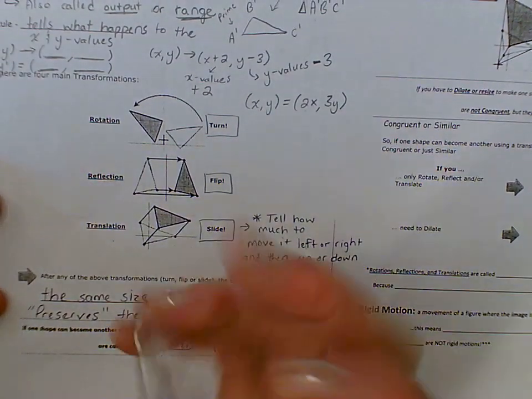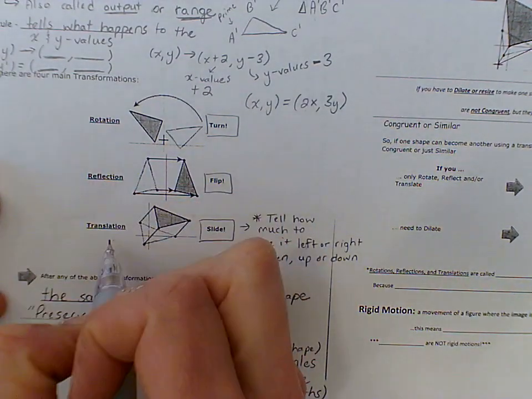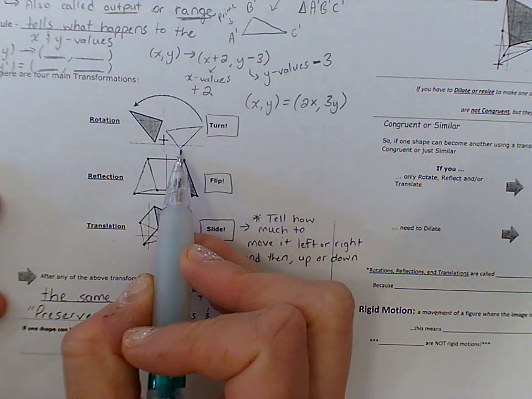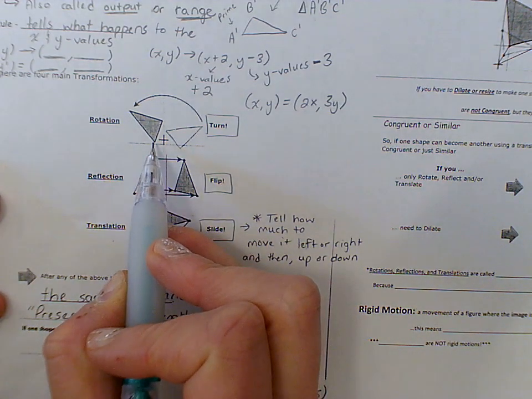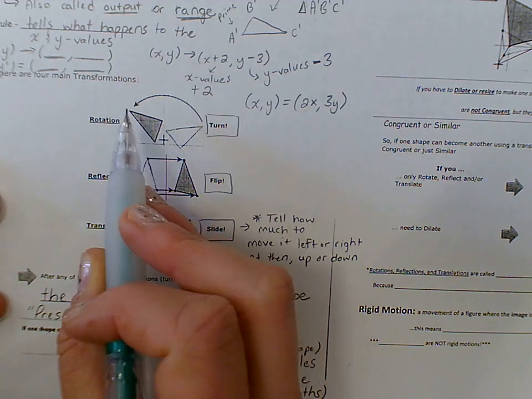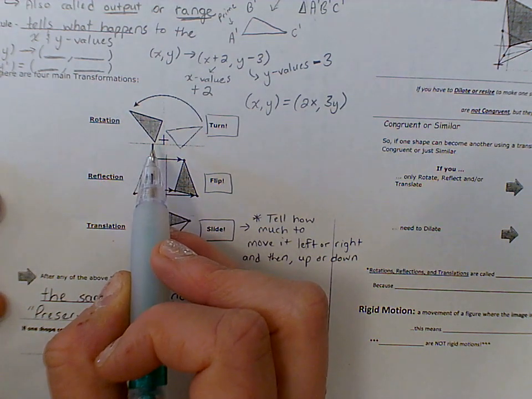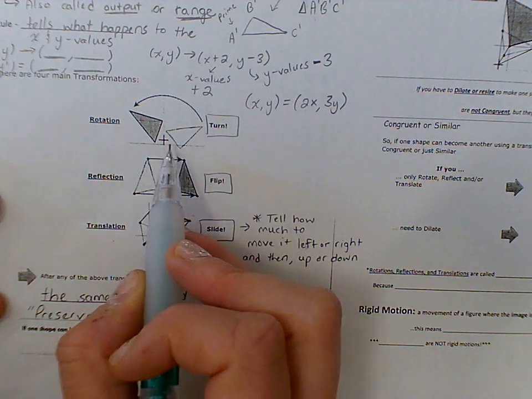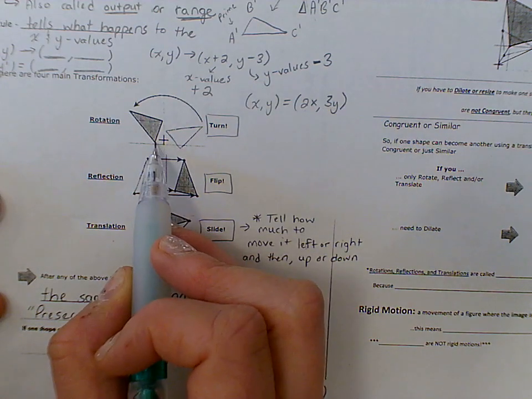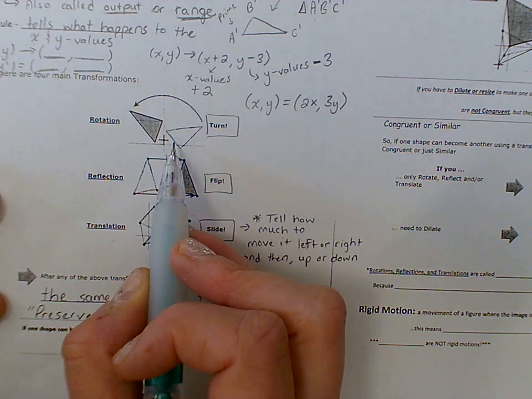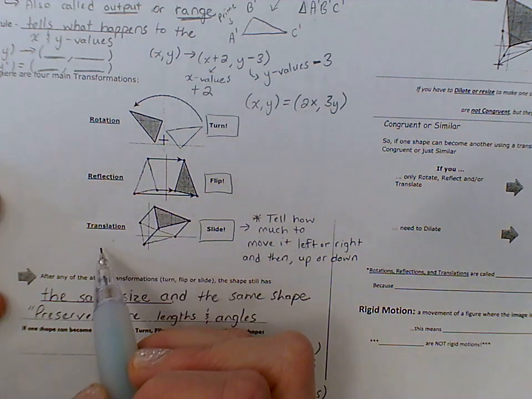The thing that you realized is when you do a rotation, a reflection, or a translation, the pre-image is congruent, meaning it's the same shape and the same size as the image. So the pre-image and the image are the same shape and size when you do one of these.